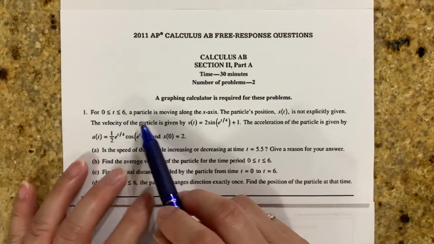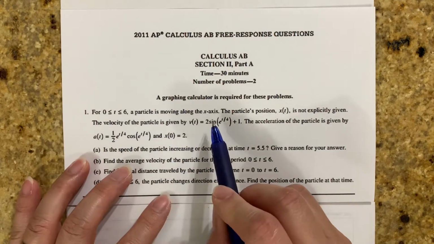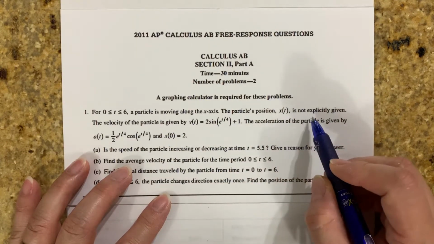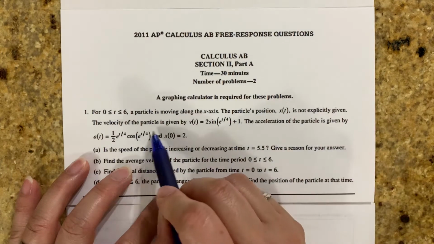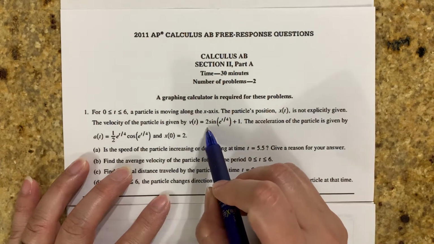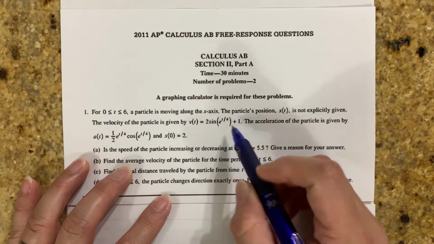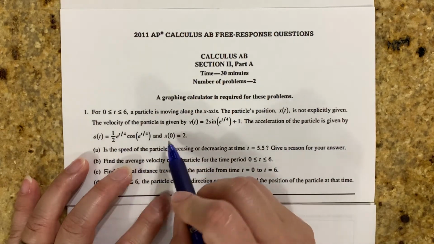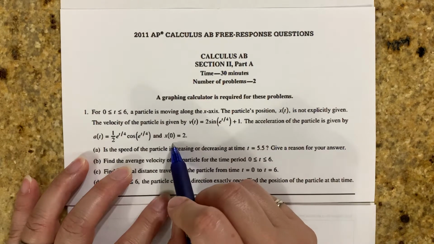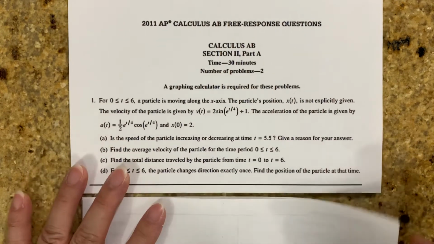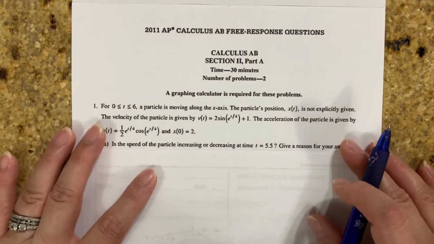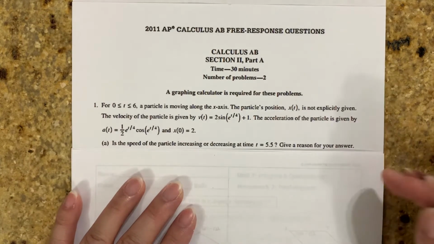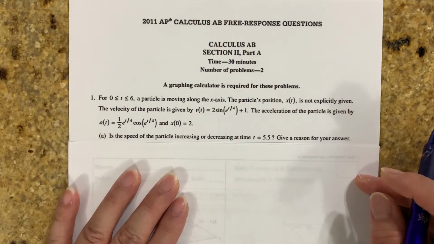Okay, so the first problem is graphing calculator allowed. Between 0 and 6, a particle is moving along the x-axis. The particle's position, x of t, is not explicitly given. The velocity is given by v of t equals 2 sine of e to the t over 4, plus 1. The acceleration is given by a of t, this equation, and the initial condition is x of 0 equals 2. First question: is the speed of the particle increasing or decreasing at time equals 5.5? Give a reason for your answer.